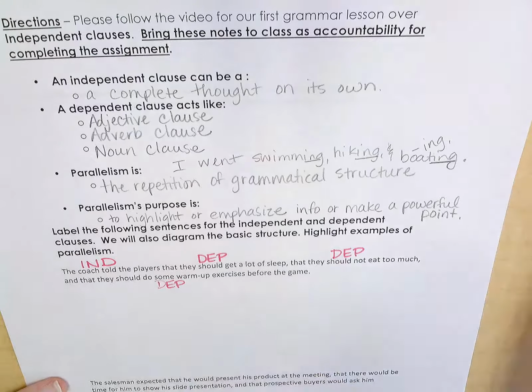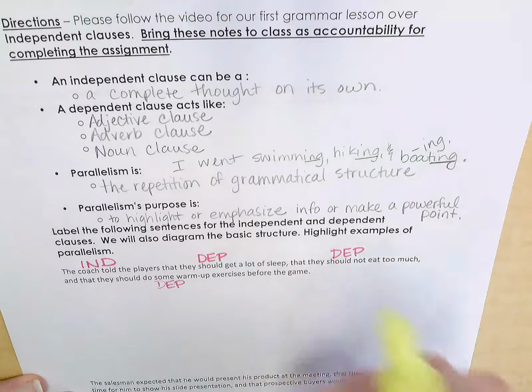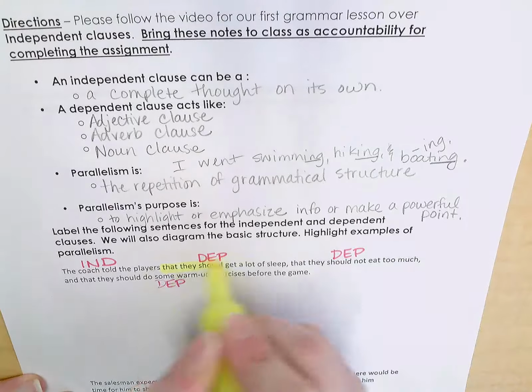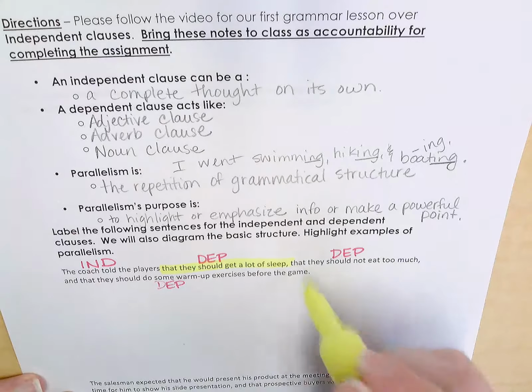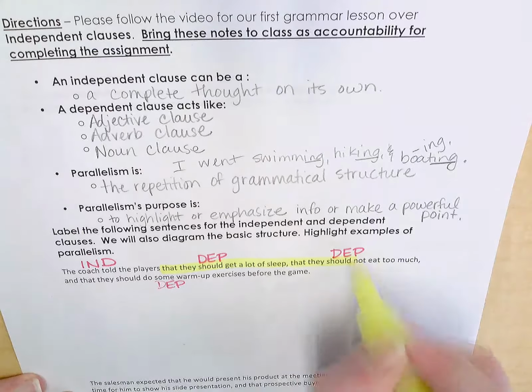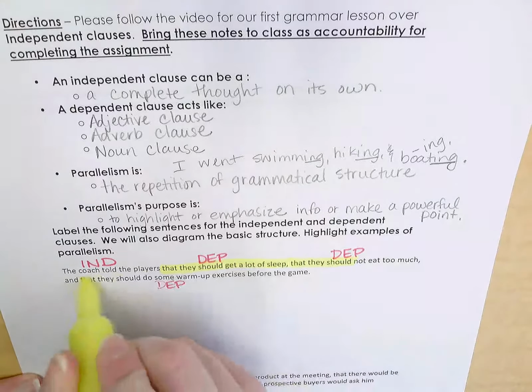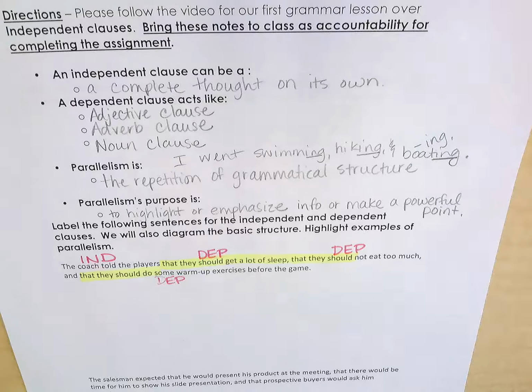So let's highlight our examples of parallel structure. So you're going to want to look for things that show repetition in your sentence. So in this first sentence, we see the structure that they should get a lot of sleep. So this that they should get would repeat. We also have that they should not eat too much. That they should do some warm-up exercises before the game. So that's where you see parallel structure, this repetition of that little phrase.